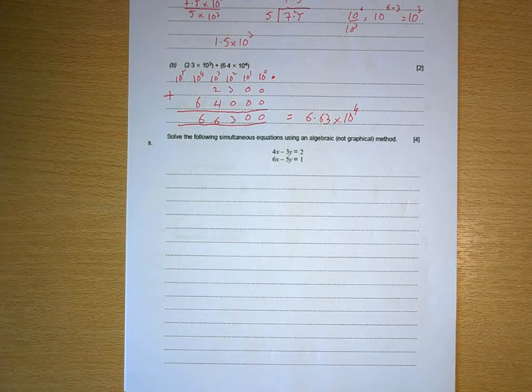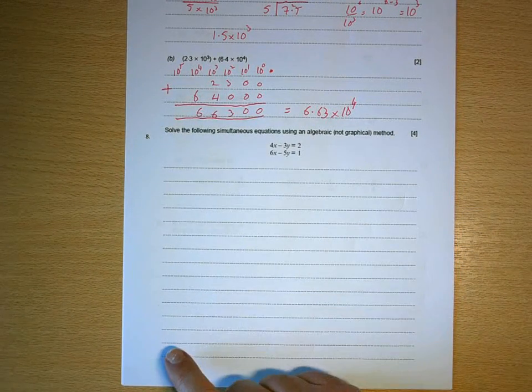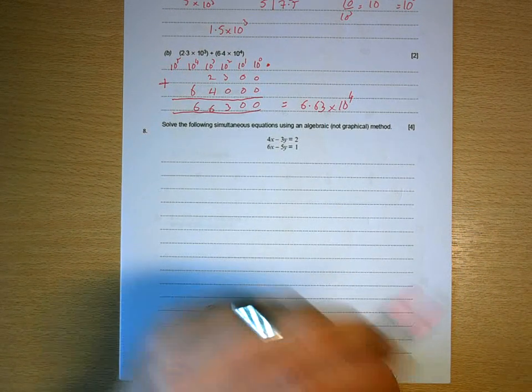Right, welcome back. Here we go. Simultaneous equations. This was one of the topics you practiced last week when I was off with COVID.